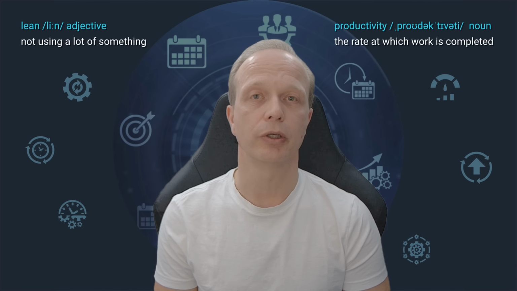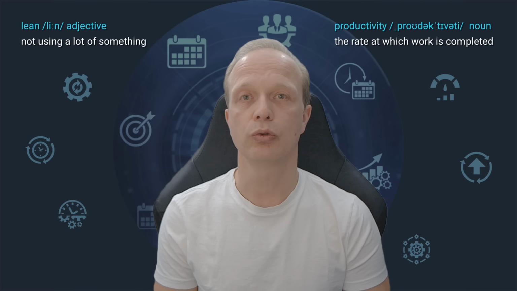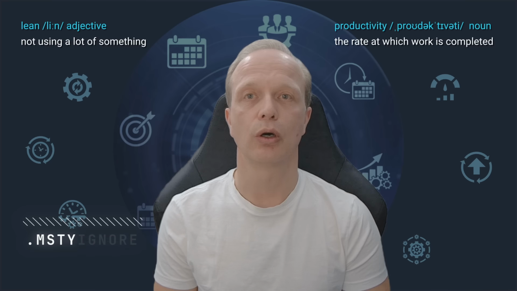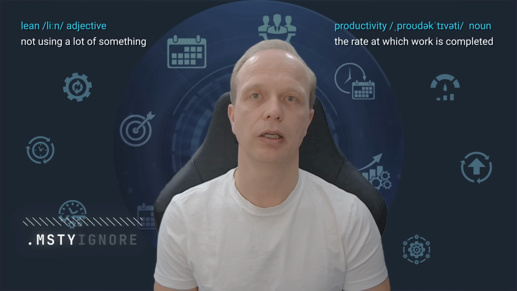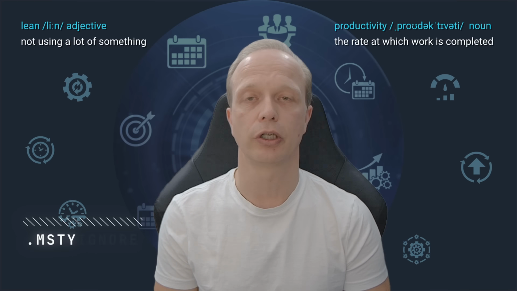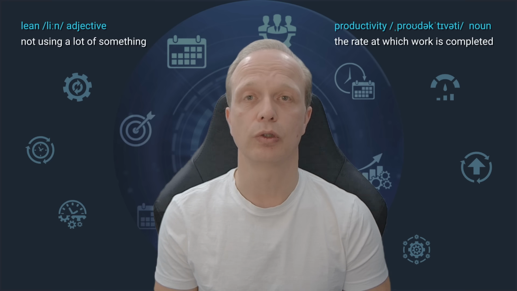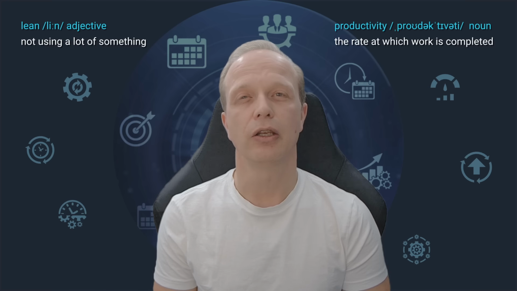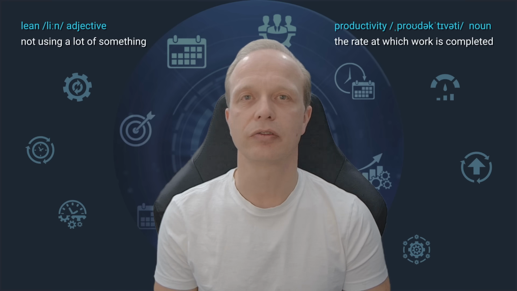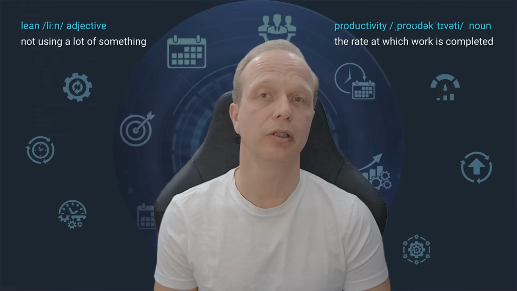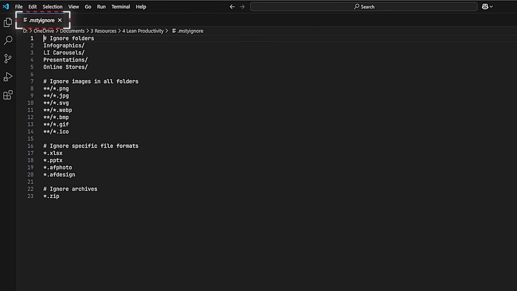We can also accelerate the process of creating the knowledge stack by telling Msty to ignore certain folders or file types. To do so, we need to create a .mstyignore file in the root directory of our knowledge stack. For example, I want to create a knowledge stack based on the folder Lean Productivity, but I know that there are many images, archives, and other not yet supported file types in there. So I create a new file called .mstyignore, open it in a text editor, and add these rules.